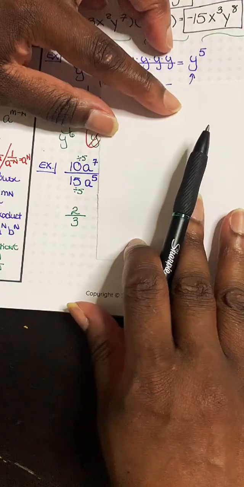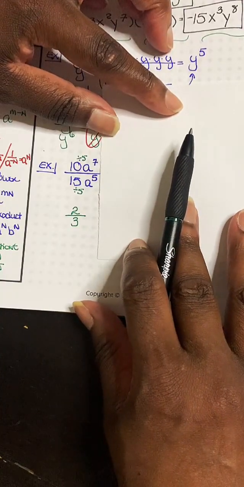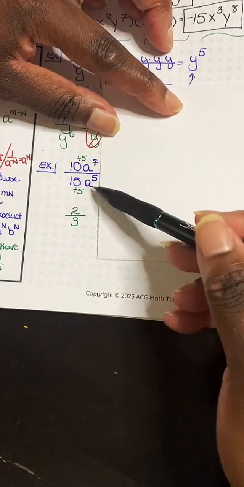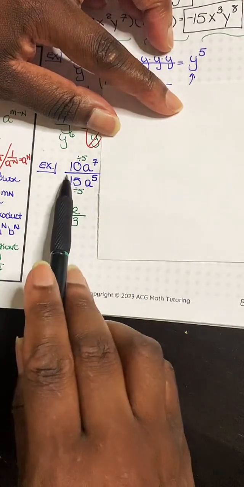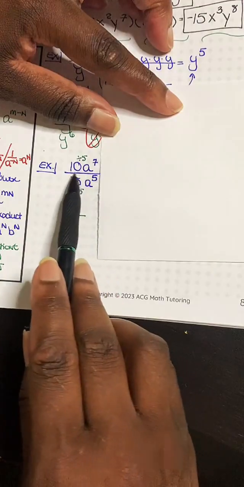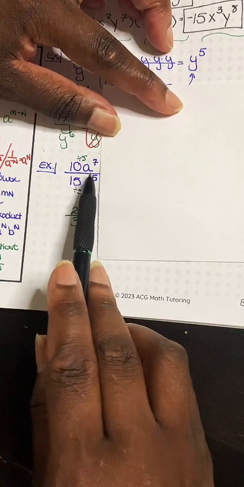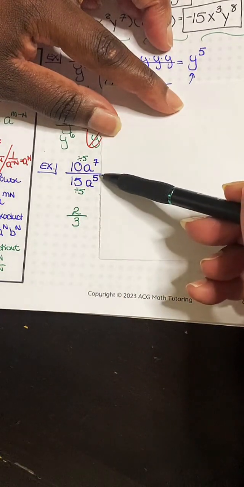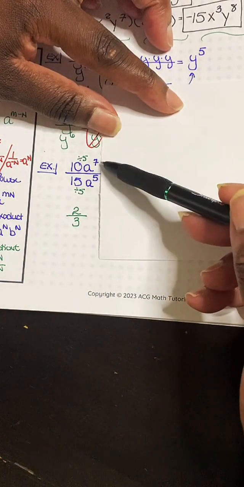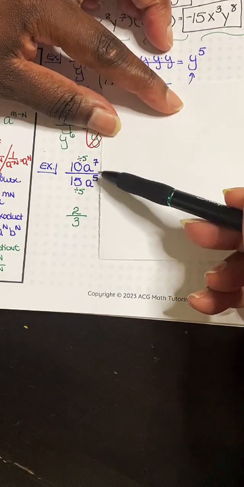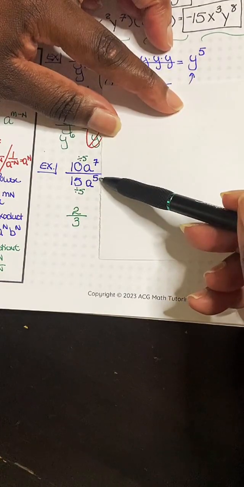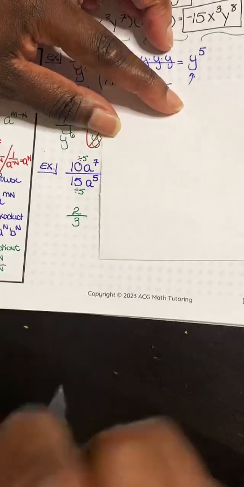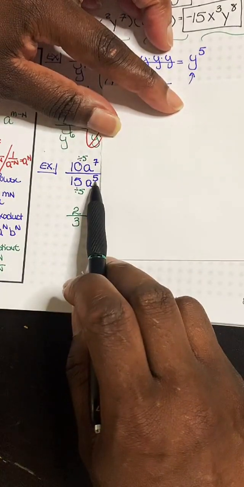Now, let me slide over and deal with the A's. We have a to the 7th over a to the 5th. Anytime you see this fraction bar, that means we're doing division. When we divide, we subtract the exponents. So this is going to be a to the 7 minus 5, and what we get left over is 2. And where is that 2 going to be?